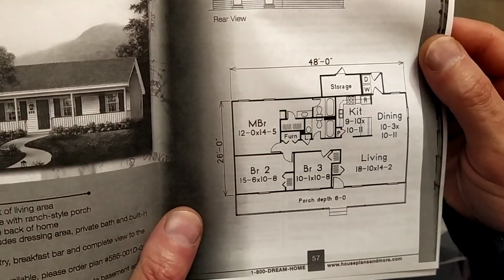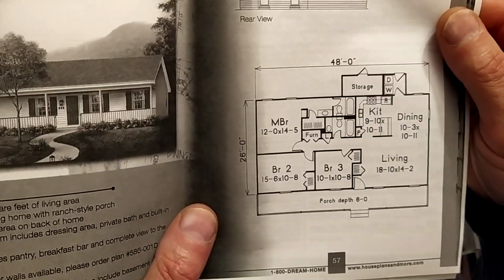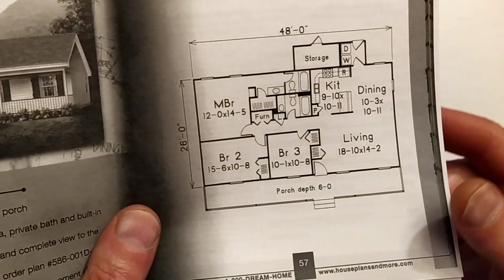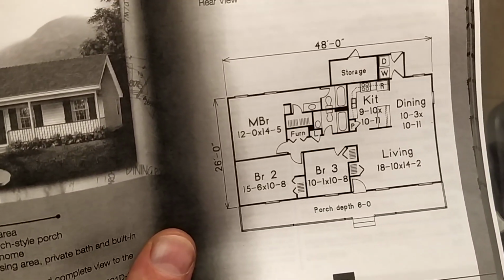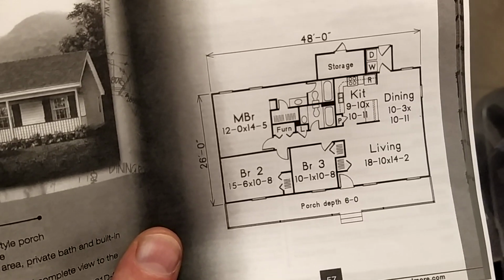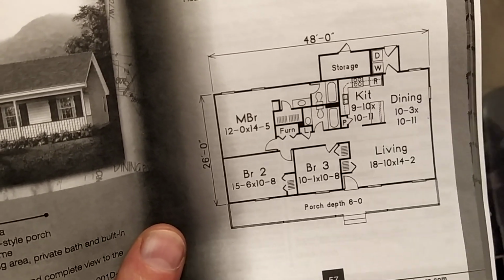Floor plan really is the crux of architecture. By definition, my definition, a floor plan is an ergonomic device designed to support human activity.